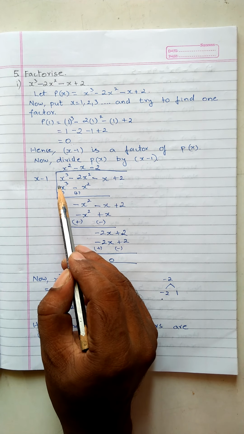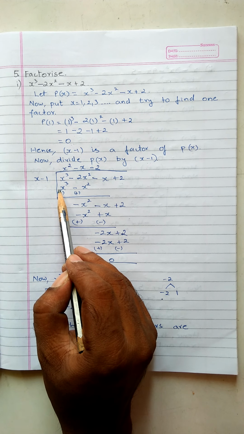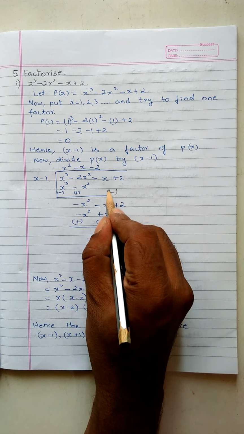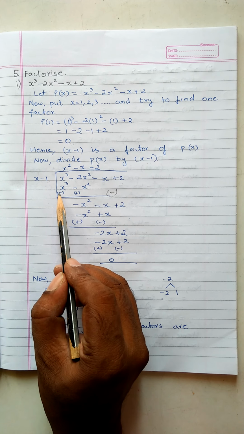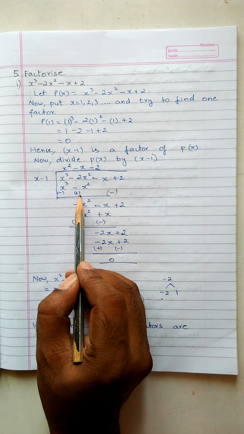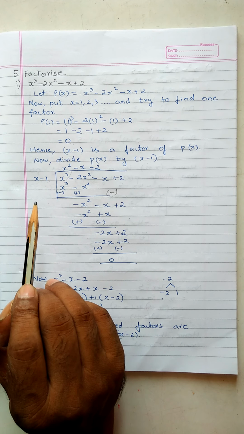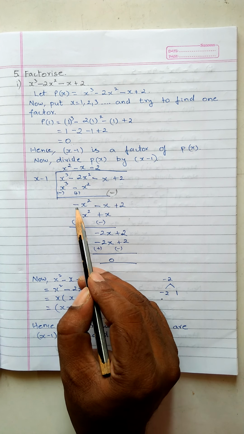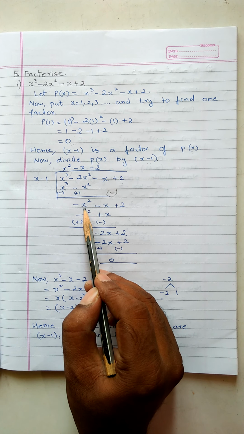Then we had minus 2x squared. This should be changed, so we are going to subtract. If we subtract, this sign will change. It will become minus and this will become plus. So these both get cancelled. So minus 2x squared plus x squared will give me minus x squared.